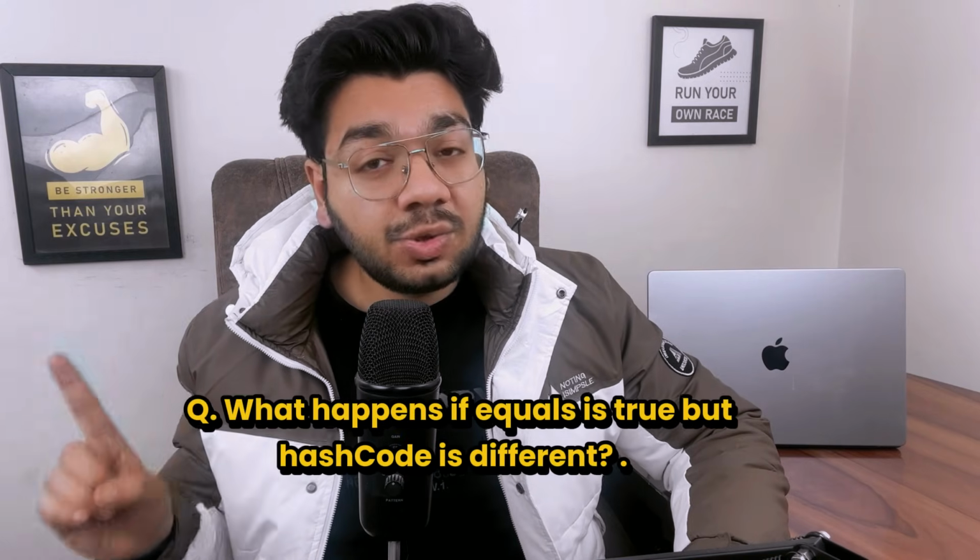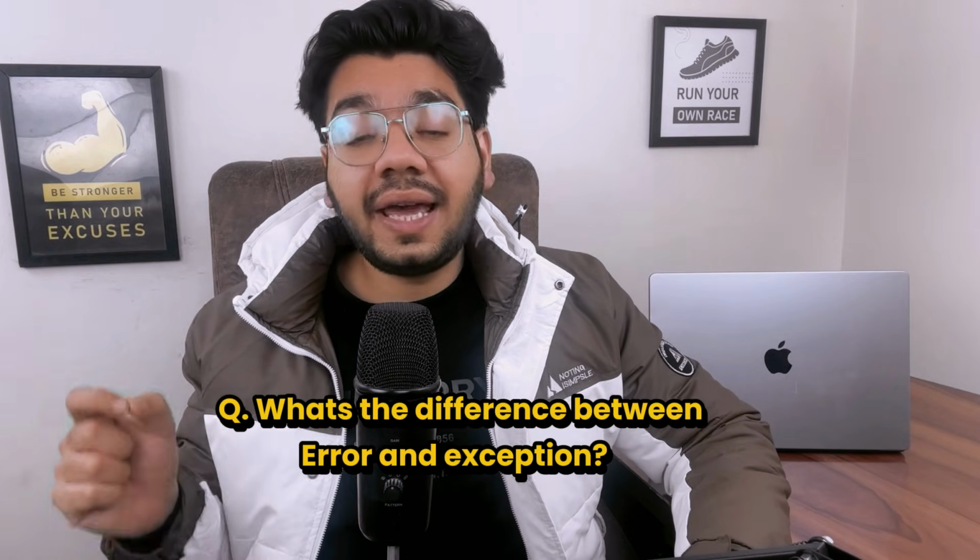So guys, then the interviewer asks what happens if equals is true but hashCode is different. If equals returns true but hashCode is different, HashMap treats both objects as different keys. They go into different buckets, so duplicates get stored. This breaks the HashMap contract and causes lookup failures because HashMap first checks the hashCode and may never call the equals method.